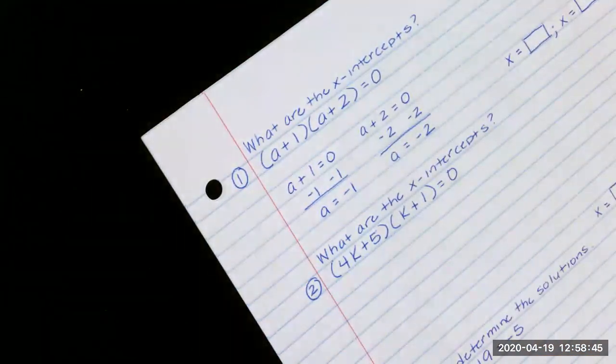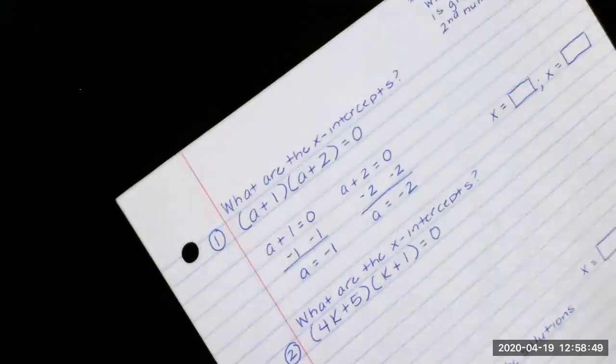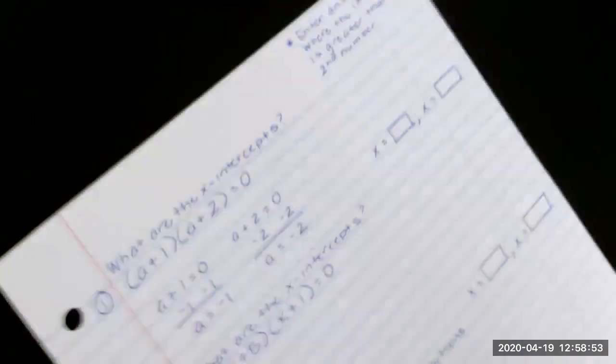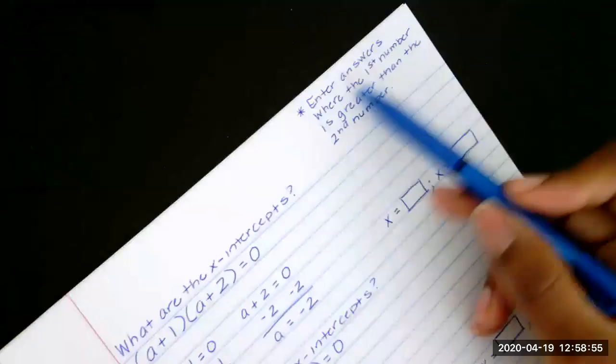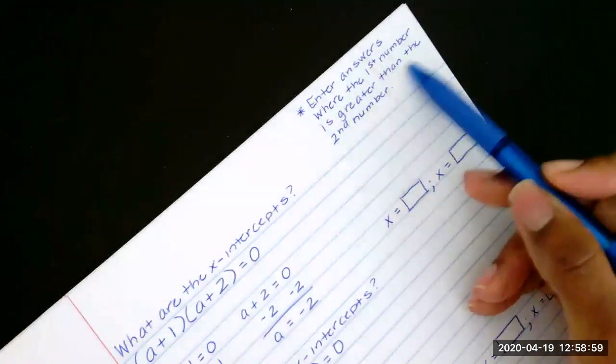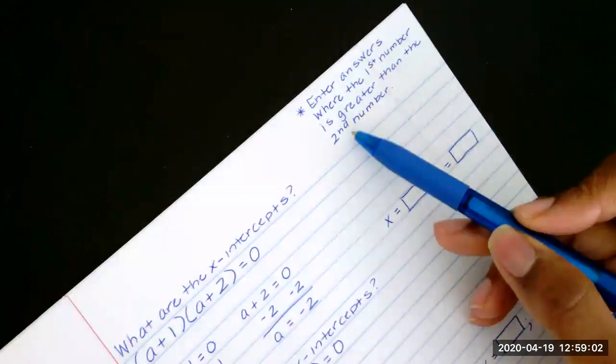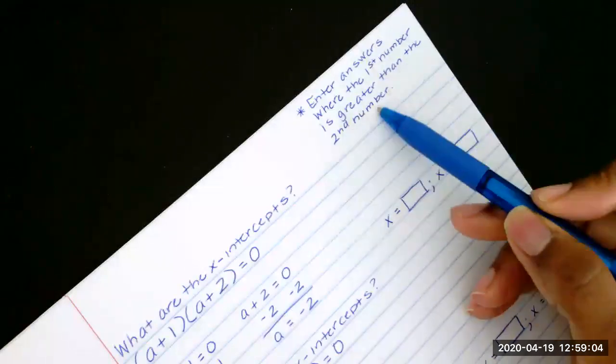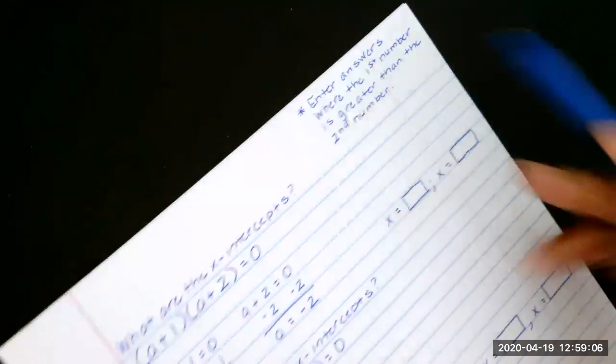Now, when you're online and you're inputting your answers into the computer, it'll give you certain instructions on how to enter. So if you look here, it says, enter answers where the first number is greater than the second number. So what does that mean? If we look here, our answers are negative 1 and negative 2.